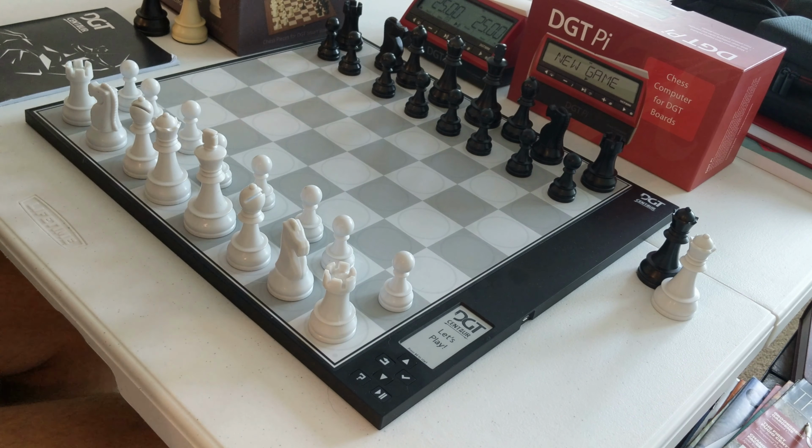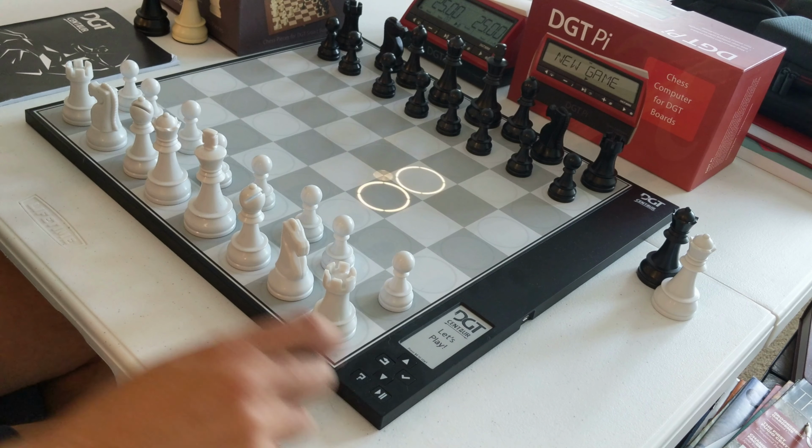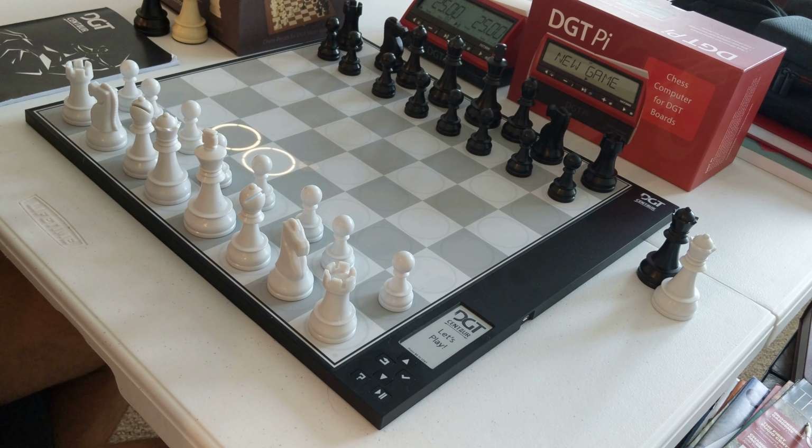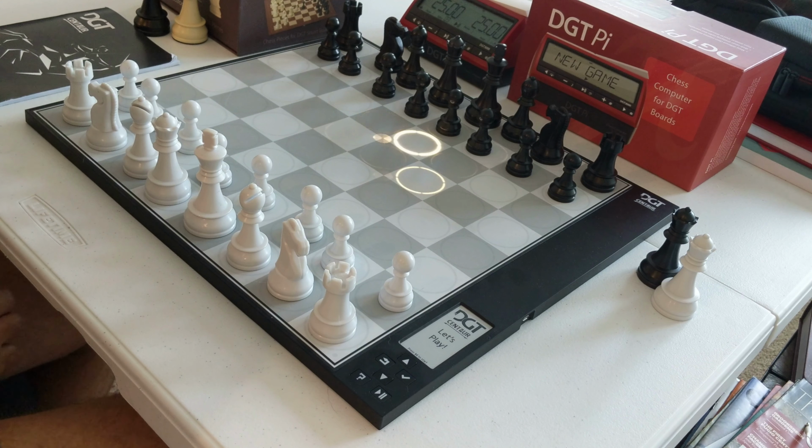I'm back here with a how-to video on how to use this board to set up positions and just study different aspects of the game. I'm only going to do a couple of quick examples, some opening scenarios, and see what kind of responses we get from the computer.